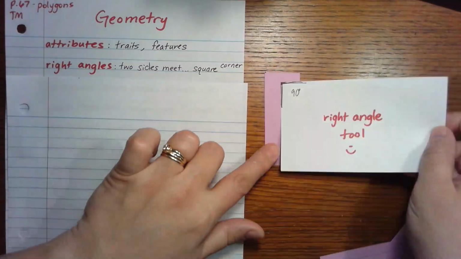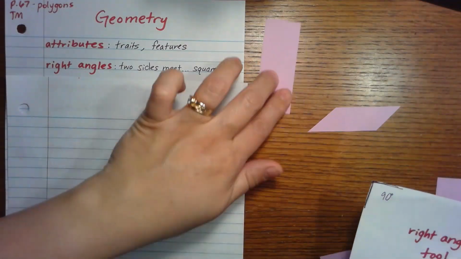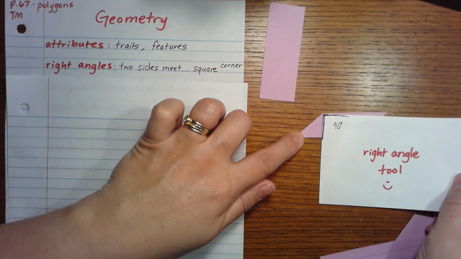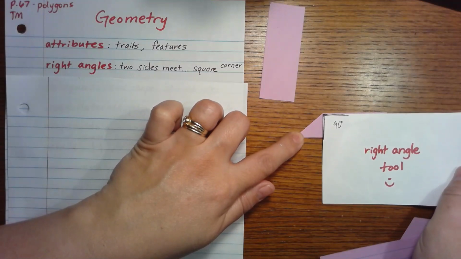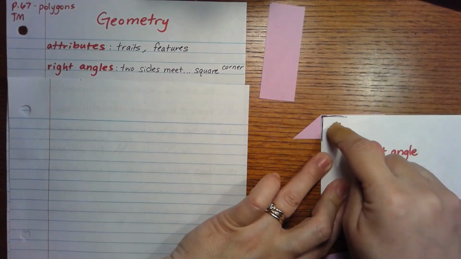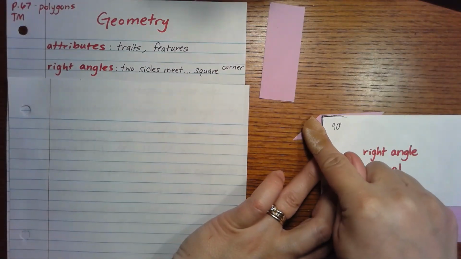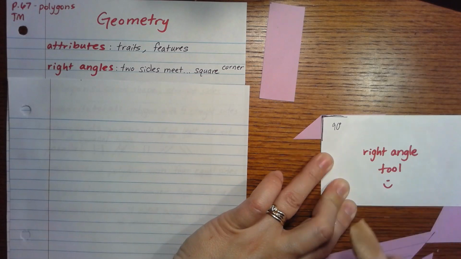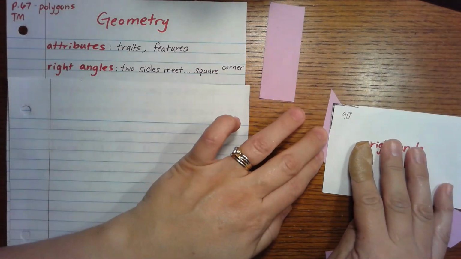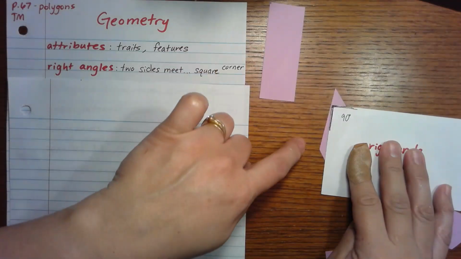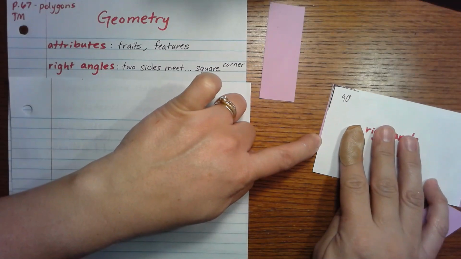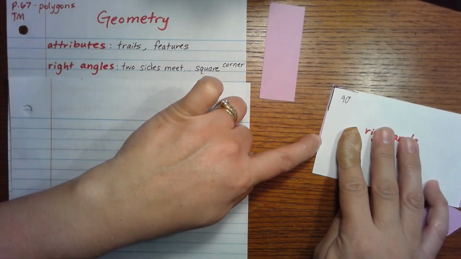So let's test one. That one is 90 degrees, but how about this figure? If I hold my right angle tool up to where two sides meet, I can see that the angle is bigger than 90. So this is not a right angle. This doesn't make a square corner, and neither does this one. Let's see, two sides meet at the point, at the angle right there. Oh, I can't even hold it. Yep, that's less than 90, isn't it?